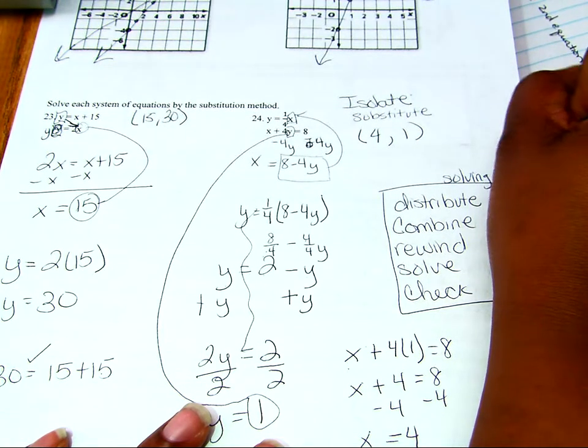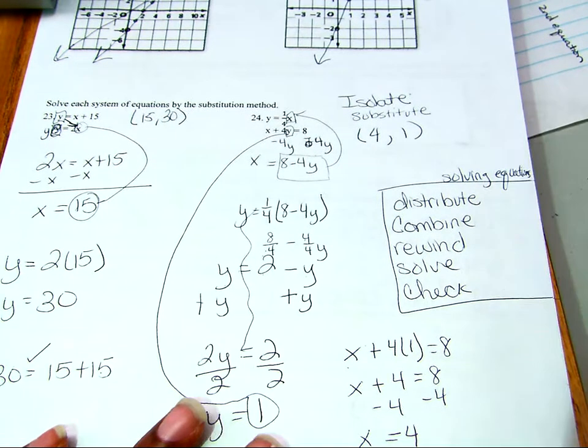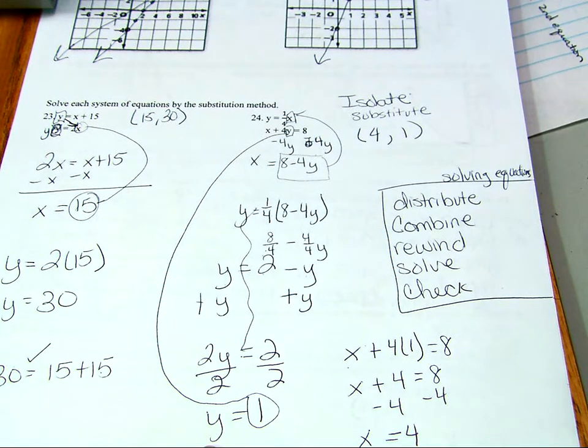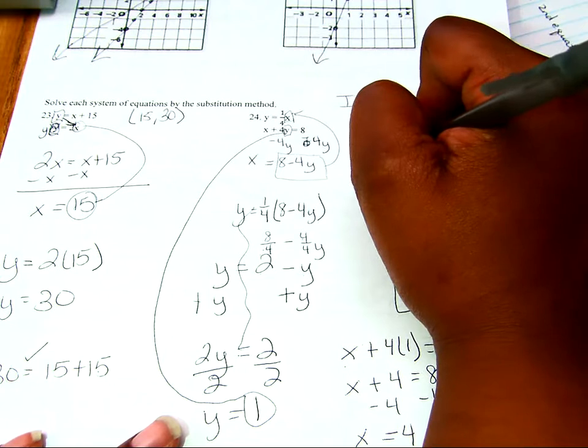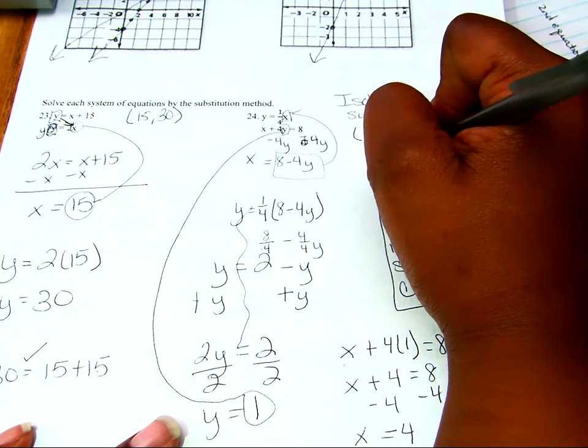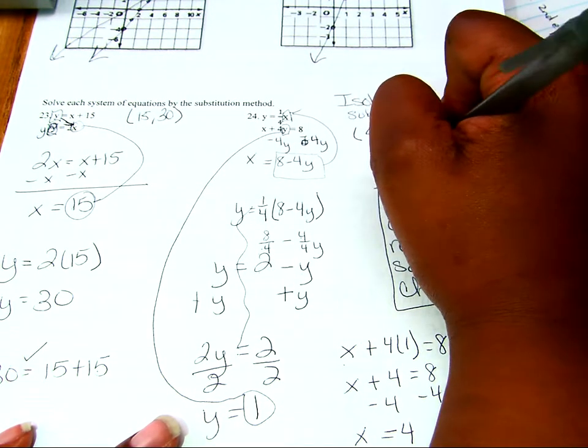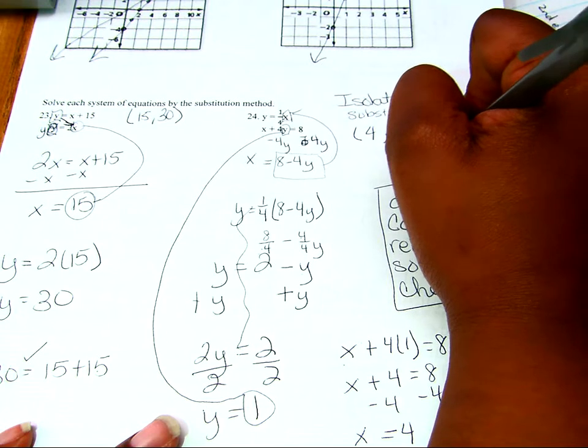All right. Let's check. I'm going to use this first equation. Y is 1 equals 1/4 times 4. And we know that 4 times a 4th is 1. Check.